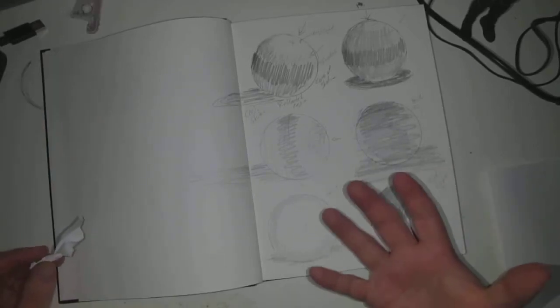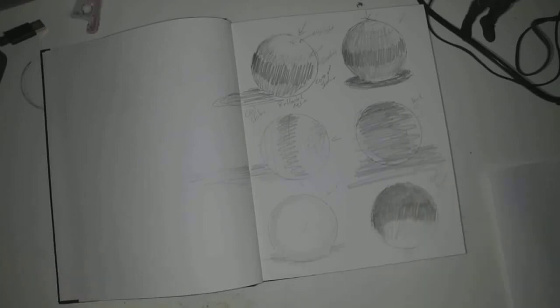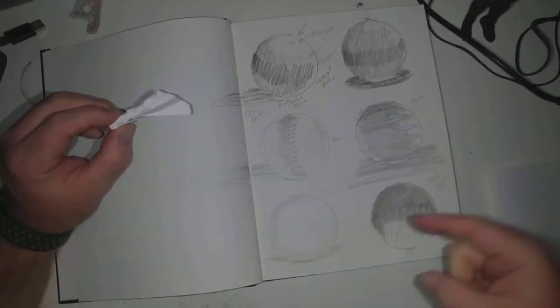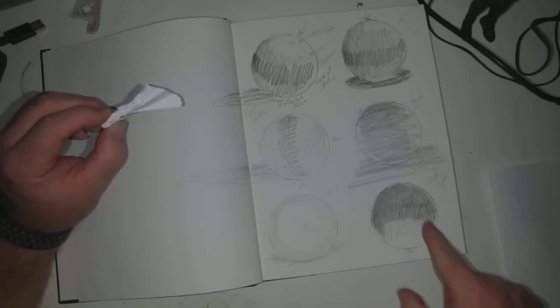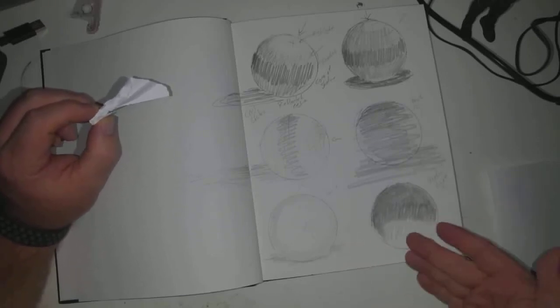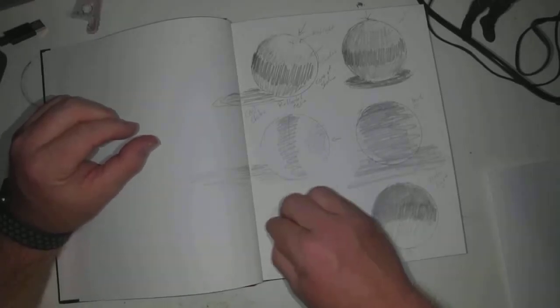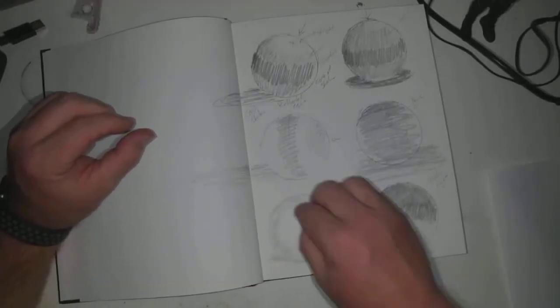Now, do not use your fingers. I know a lot of people say to do that, but you have oils in your hands. Your sketchbook paper is acid free, and you don't want to add acid to that. You don't want this to turn color over time. So use a piece of paper and blend with it.